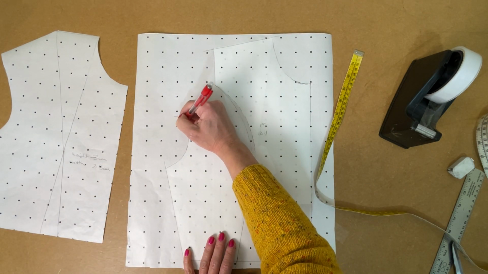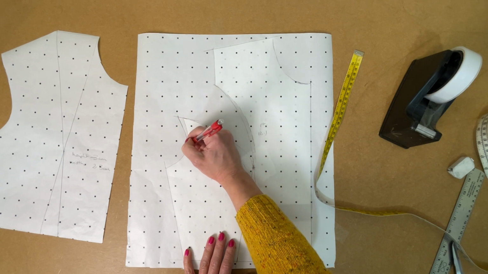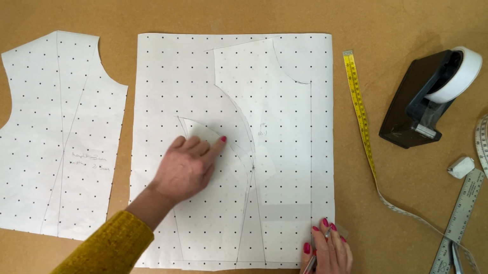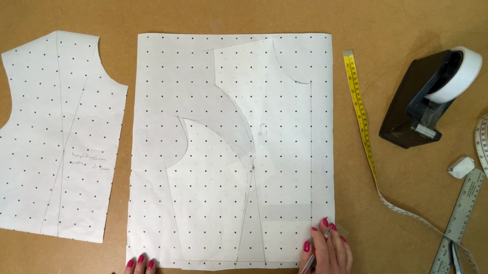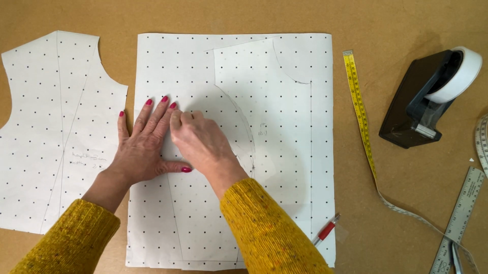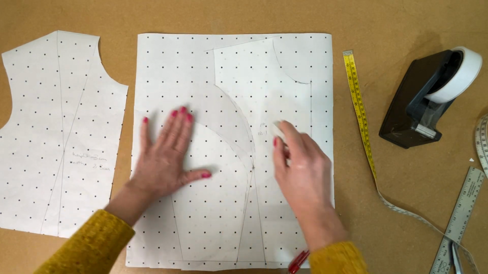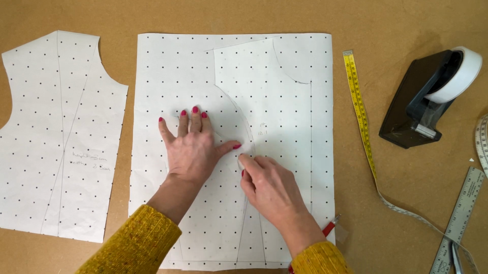And then I'll just redraw in the armhole shape. And that's the shape of the pattern that I now need. So I can just rub out the previous line. I'll now rub out these dotted lines.